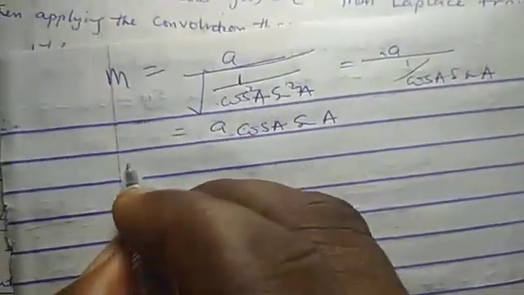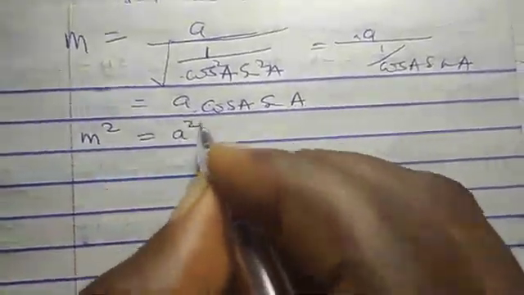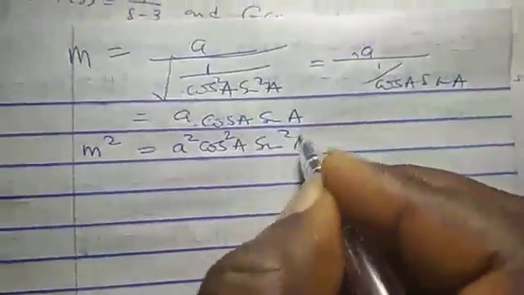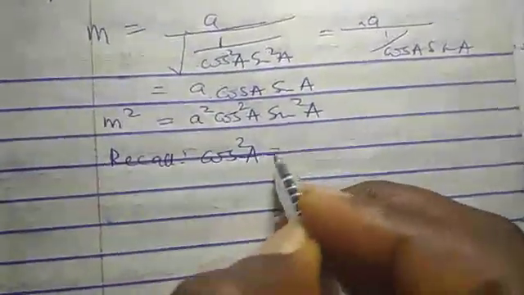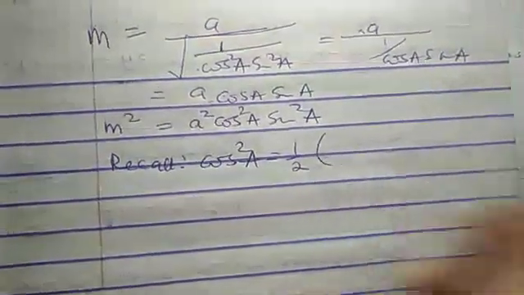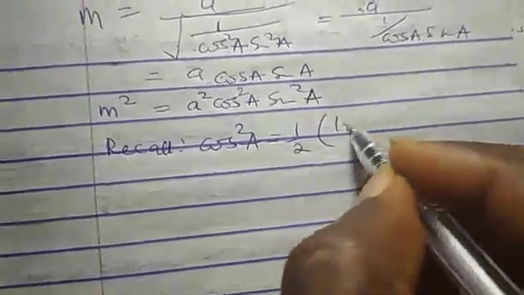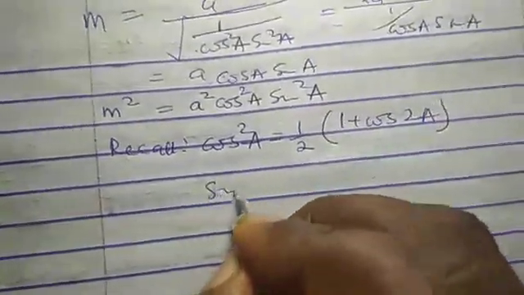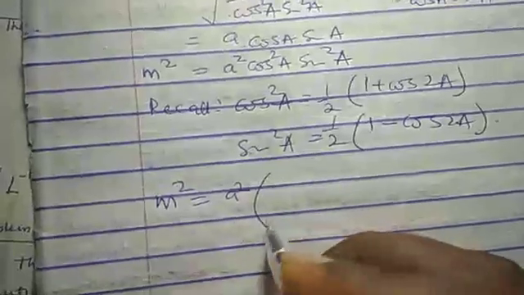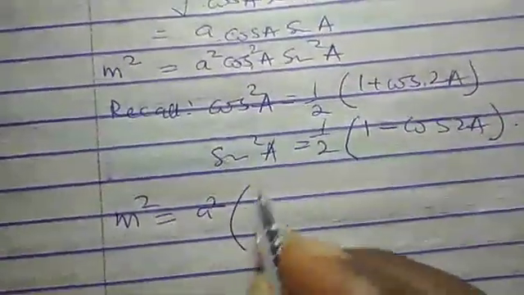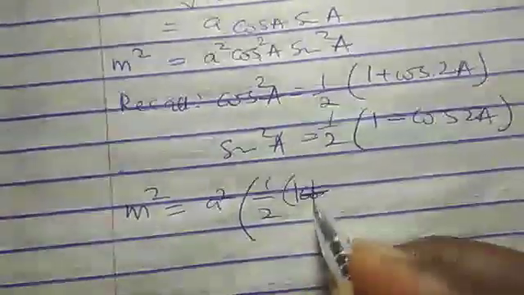From this, let me find m squared, because in that question m is squared. Now let us find m squared. If I find m squared, I will have a squared cos squared A sin squared A. I will recall also, which I have given under trig identity, that cos squared A is the same thing as half into 1 plus cos 2A. Also, I've given you this, sin squared A is equal to half into 1 minus cos 2A. So in that case, our m squared will now be a squared into cos squared A, half into 1 plus cos 2A.